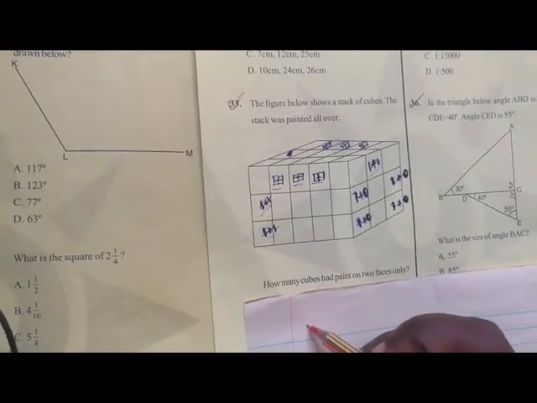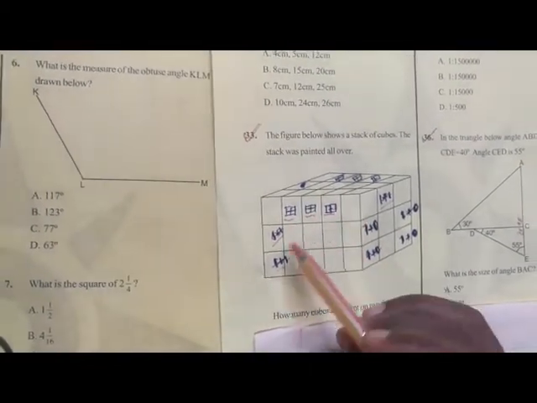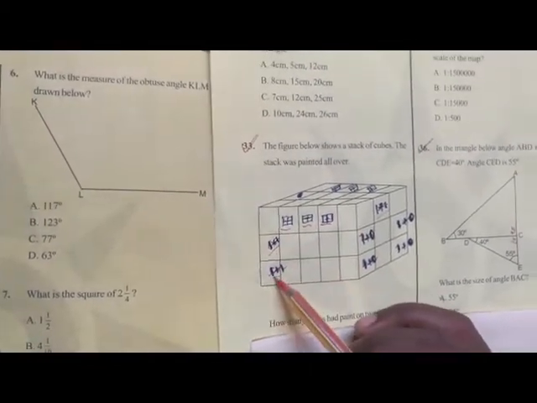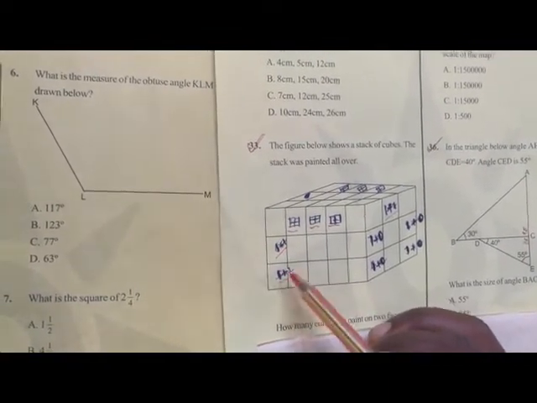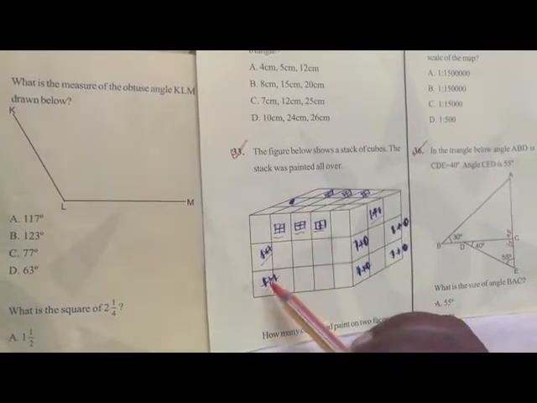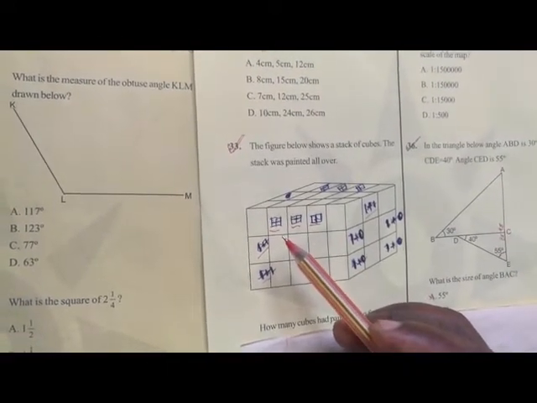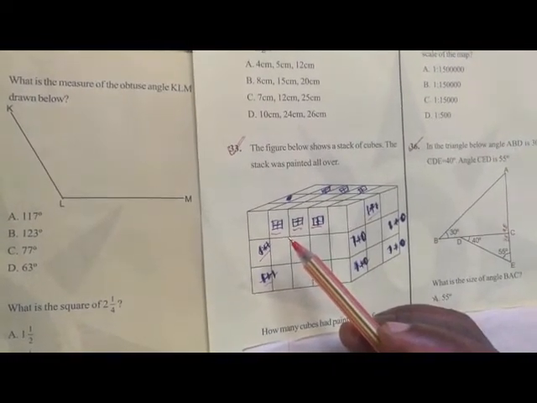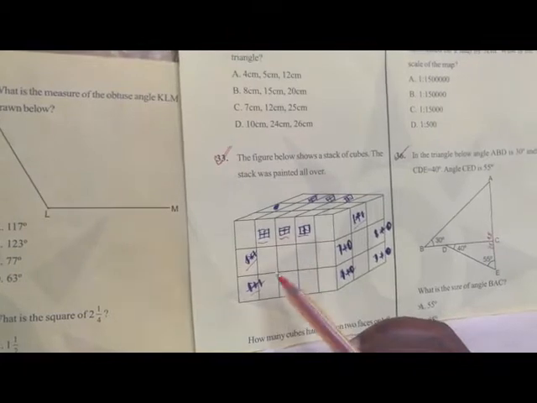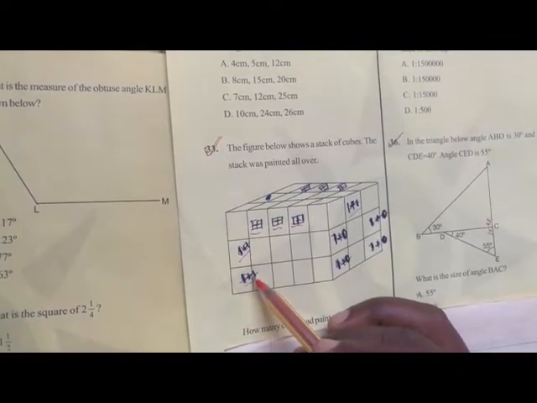Once you see a cube, add the unseen cube on the other side. That is why I have written 1 plus 1.